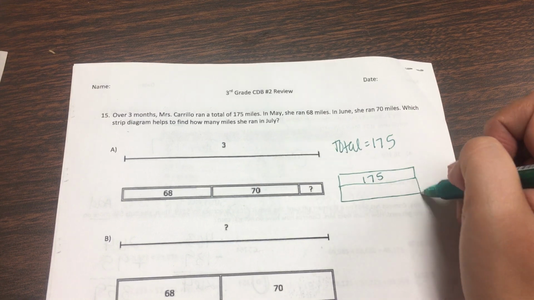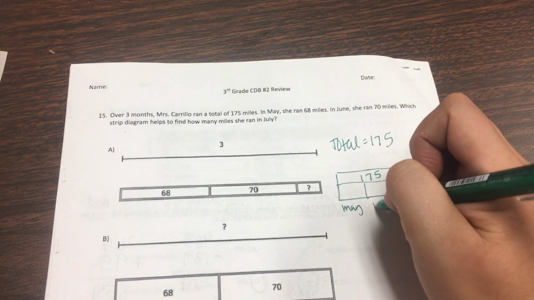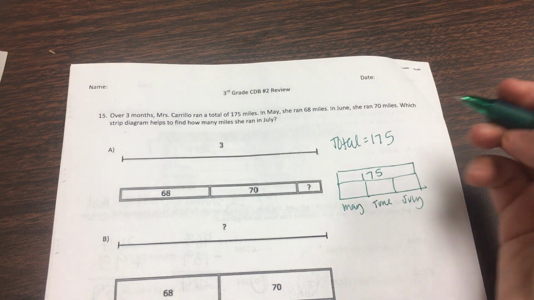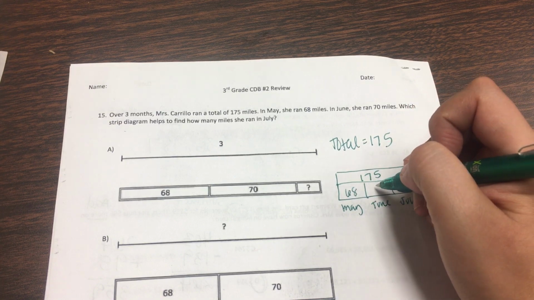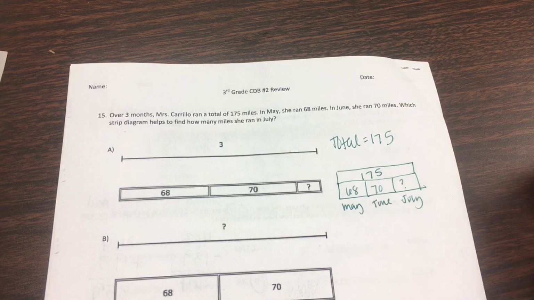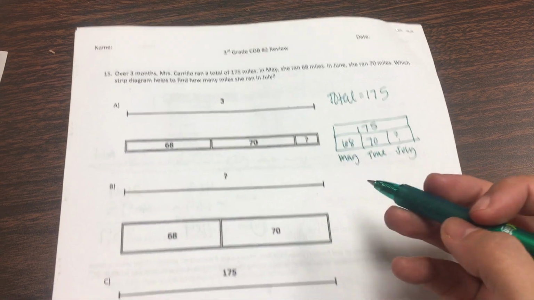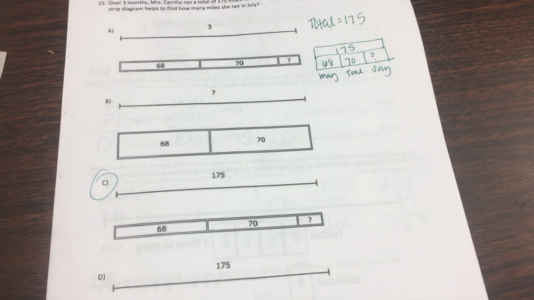And then we're going to cut it into 3 pieces because this is May, June, July. So May was 68, June was 70, and we don't know July. So we're looking for one that looks like mine, which is C. All right.